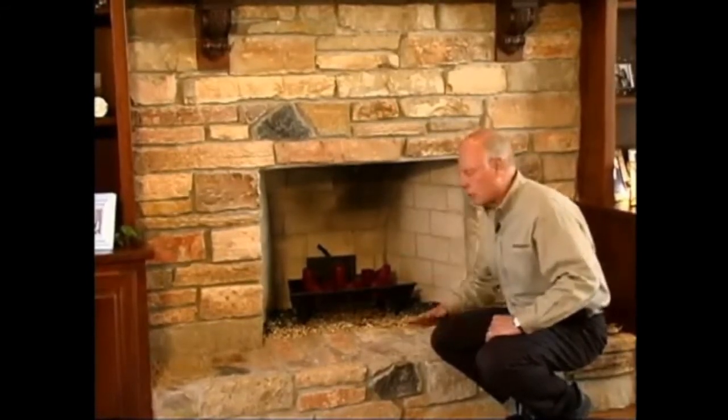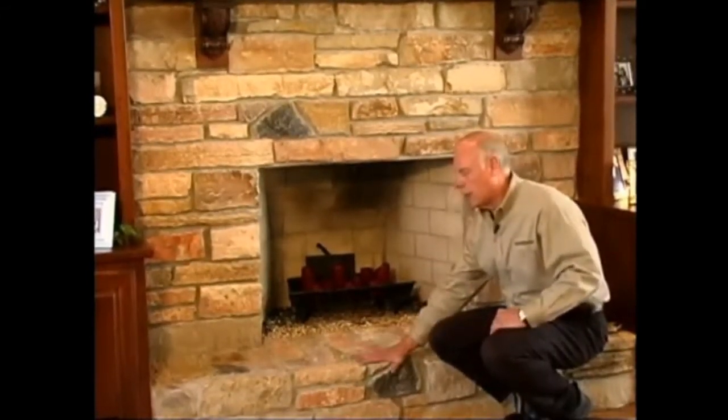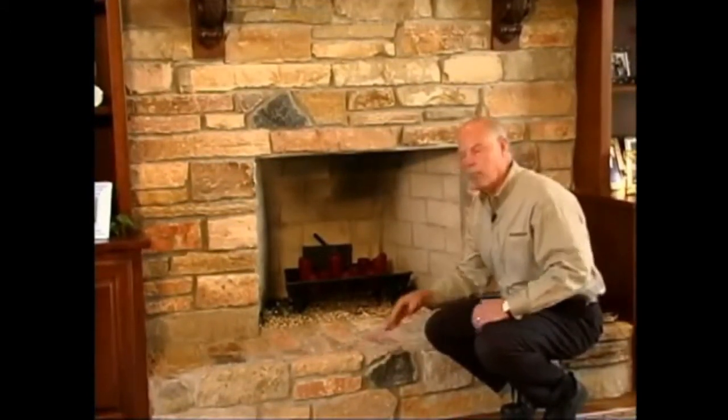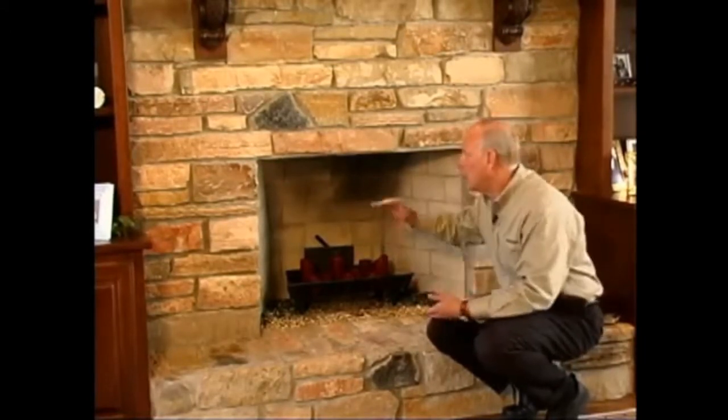The next term we want to describe is the hearth. The ledge that comes out in front of the fireplace is called the hearth. In most of the fireplaces that you see, the hearth is going to be flush to the opening, as you see here. Now, the location of the hearth is very important in getting the size of our doors correctly.